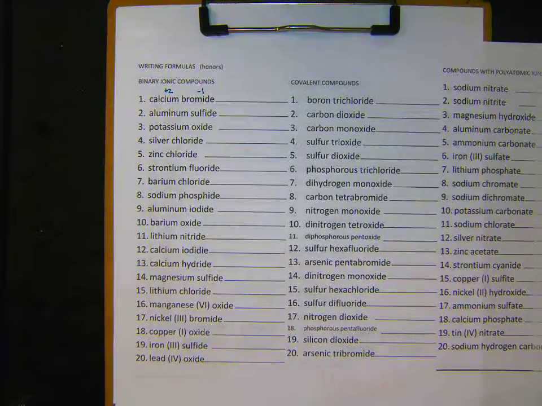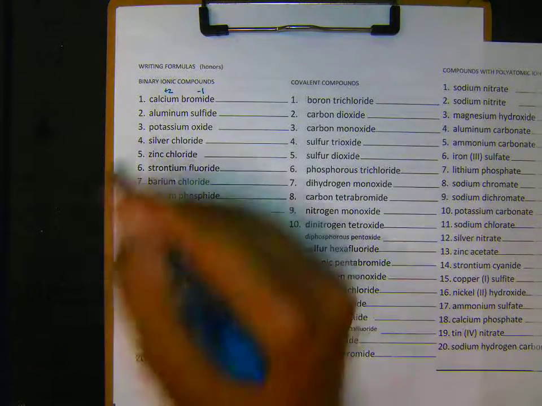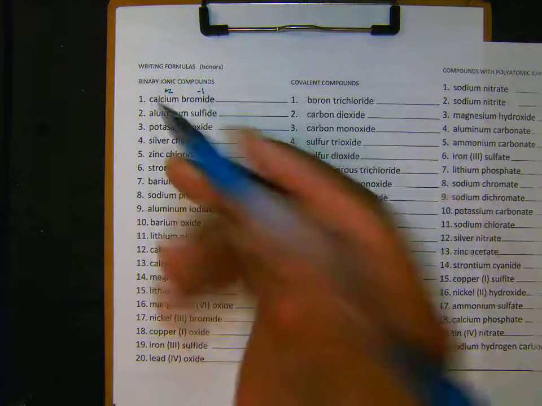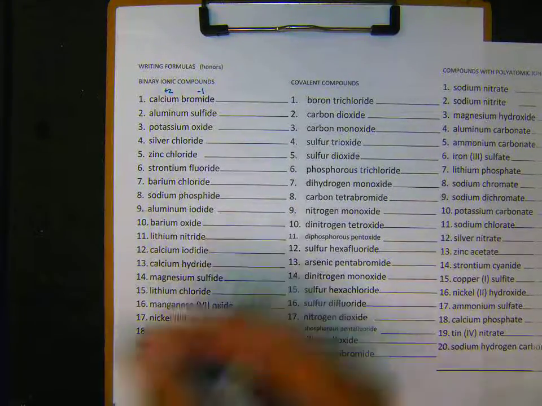-1. Now, what I noticed, the key to success for people who do well on this is they write their charges out. People that mess up, the first thing I tell them to do is write their charges because that's something they never do. Even the people that are really getting it still write the charges out because it helps them. So just get in the habit of writing your charges out. So if calcium is +2 and bromine is -1, what should the formula be?